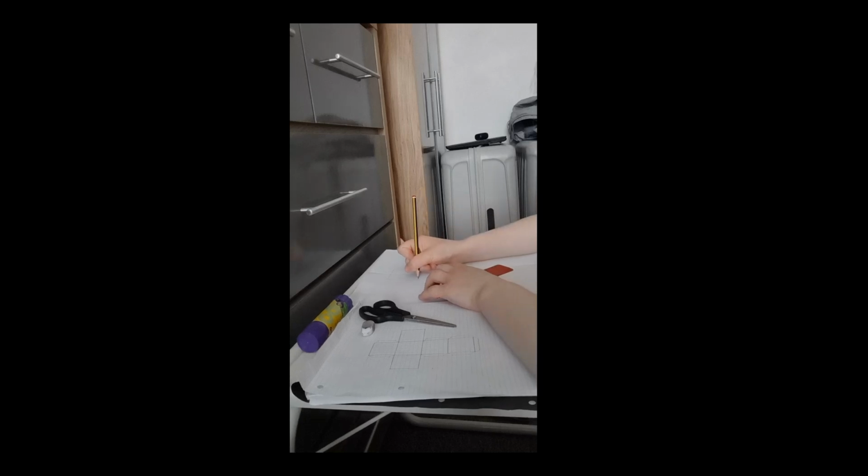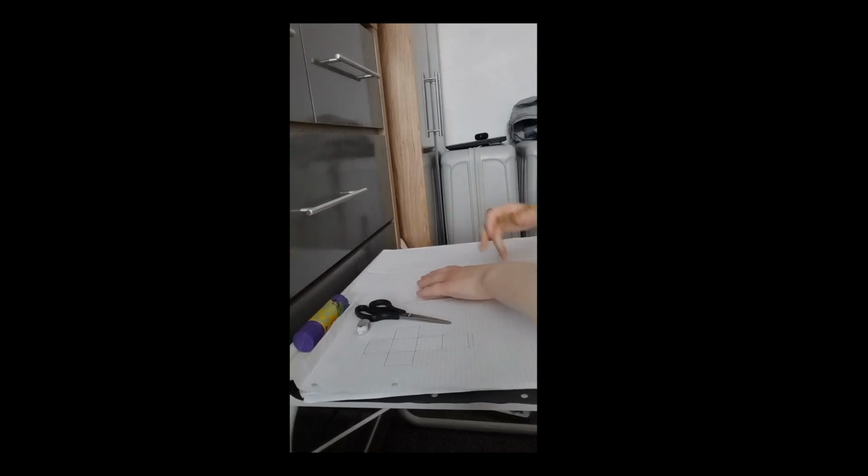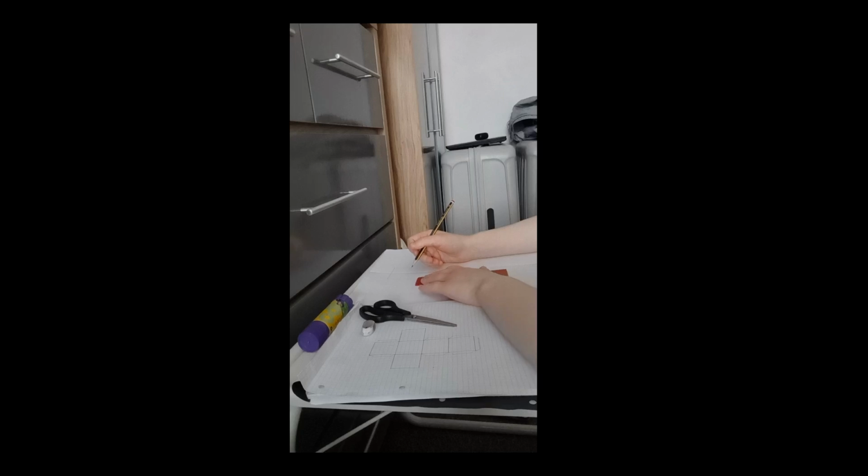So I'm just going to make a little mark at the end of that, because I can see that the cube then has 3 more squares below the first cube, so there's 4 squares going down.